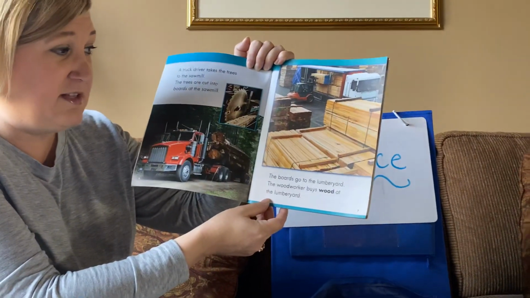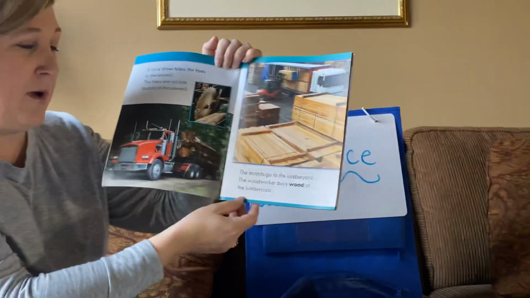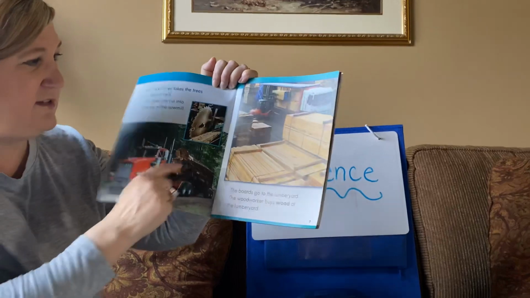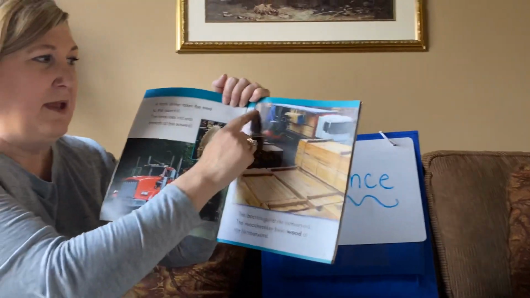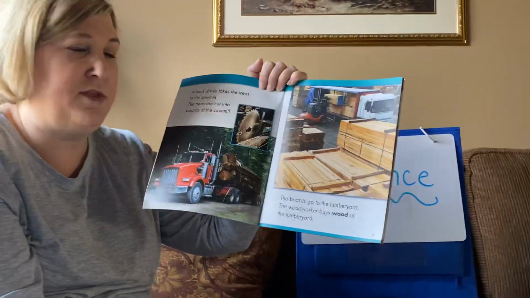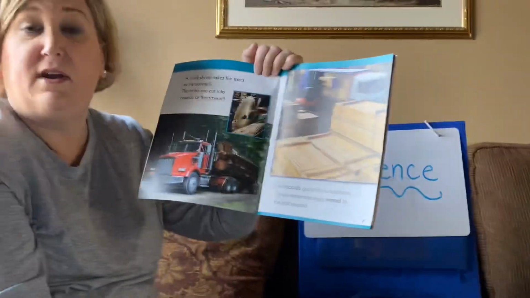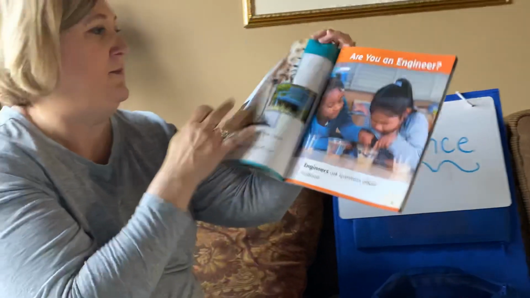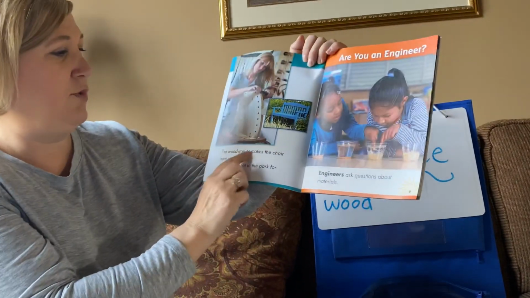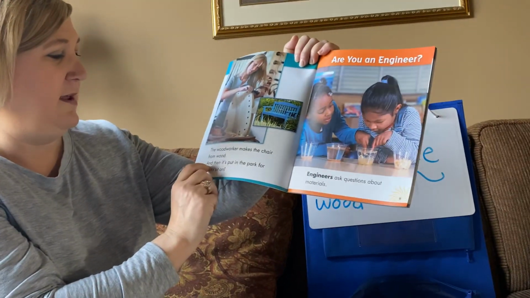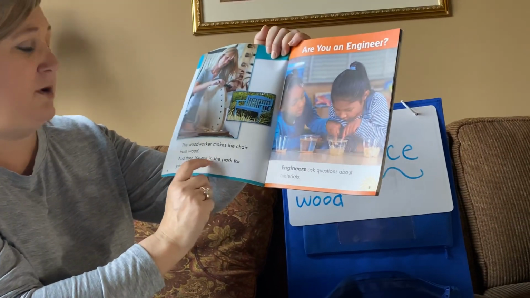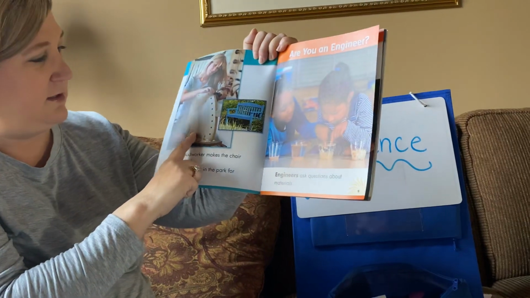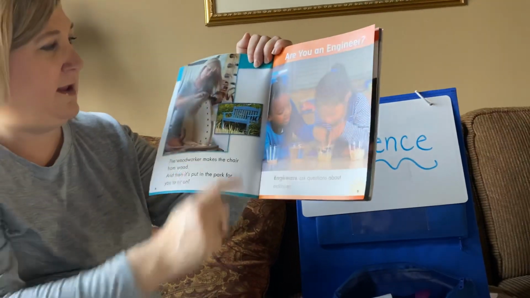The boards go to the lumber yard. The woodworker buys wood at the lumber yard. So now all of the trees are made into this wood. And sometimes you might see this wood if you go with your parents to Home Depot or another store where you need to get things for your house to do some projects. The woodworker makes the chair from wood, and then it's put in the park for you to sit on. It takes a lot of skill. And after she's done making it, she painted it.